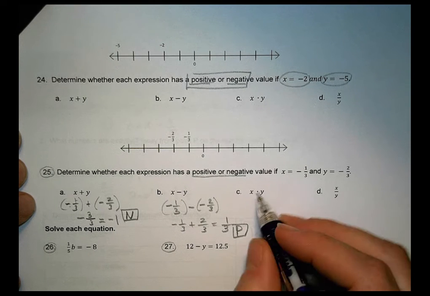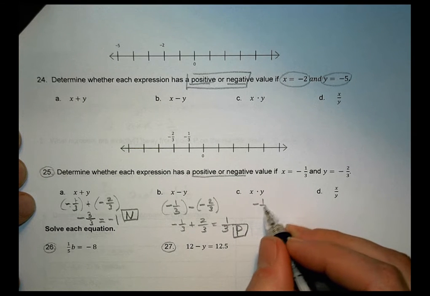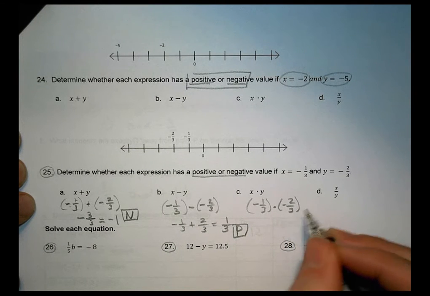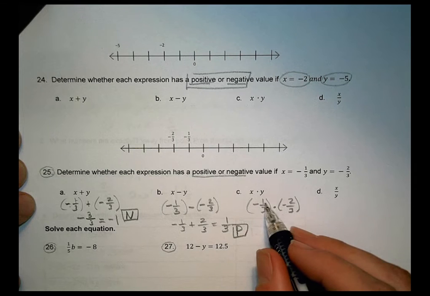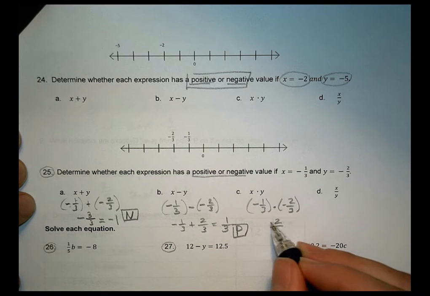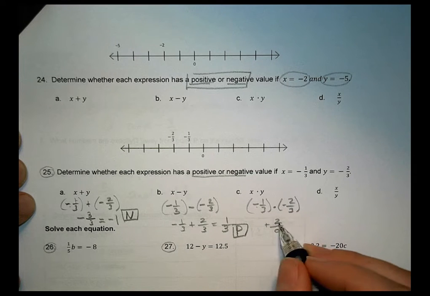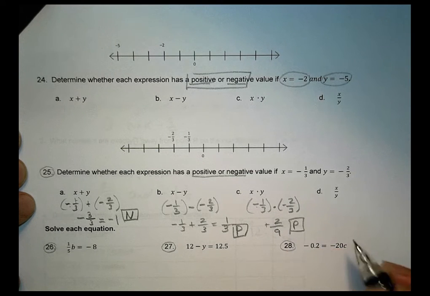The next one, we have a -1/3, which is x, times -2/3, which is y. And again, multiply that out. 1 times 2 is 2, 3 times 3 is 9. A negative times a negative is a positive, so that's going to be a positive solution.